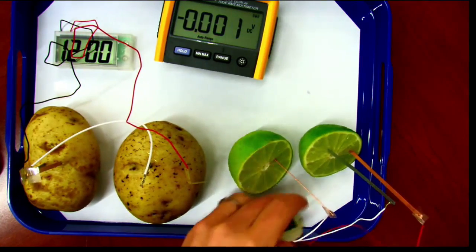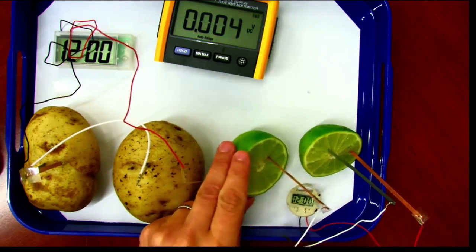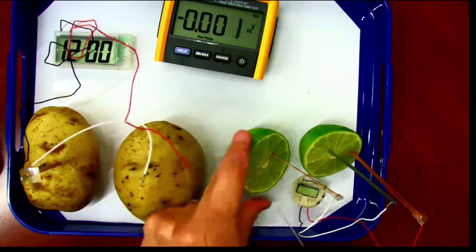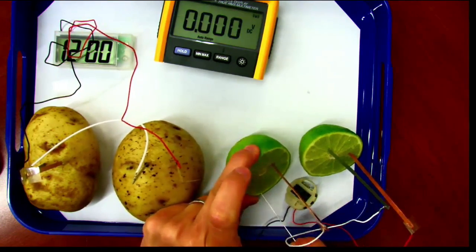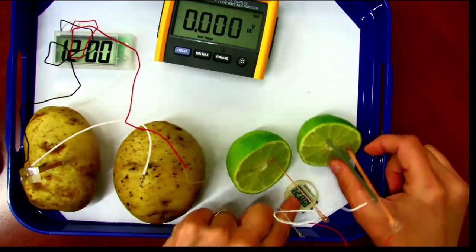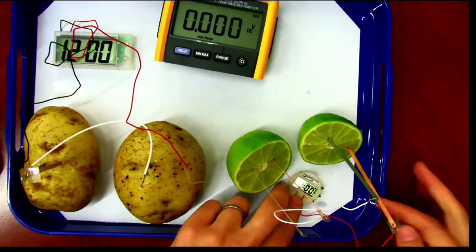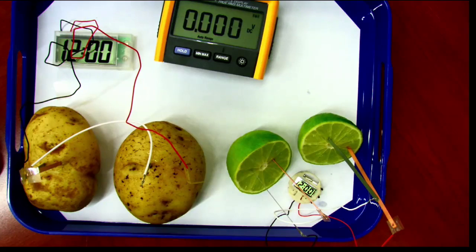Wait, we have to do the reveal. Get in there, clock. Wait. I'm conductive, so it was working with me. All right, there we go. So we have this other little clock that works with a lime. Let's see what we get out of the lime here.